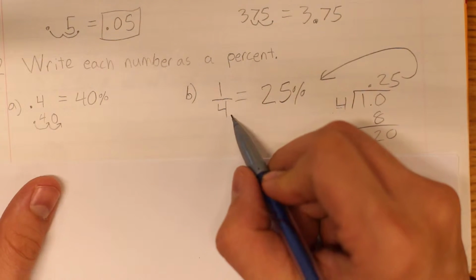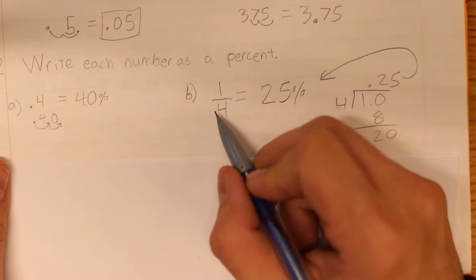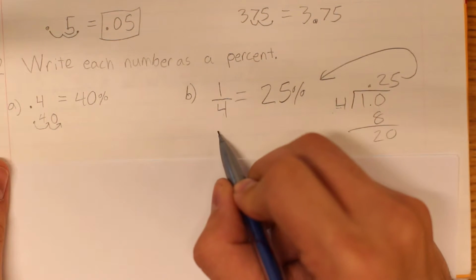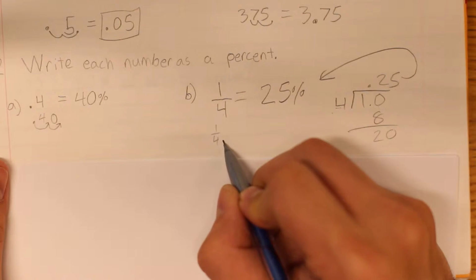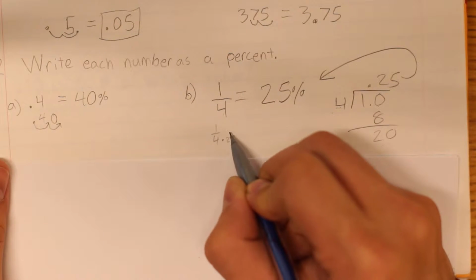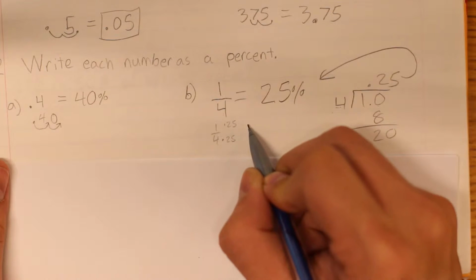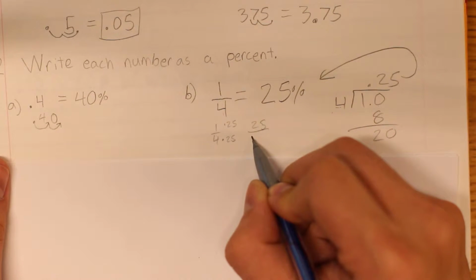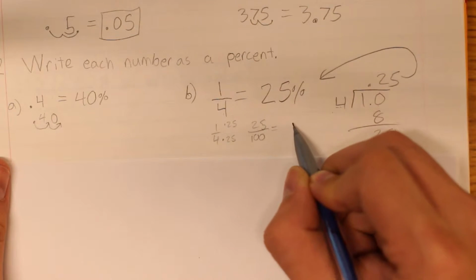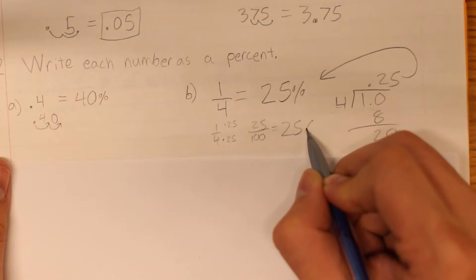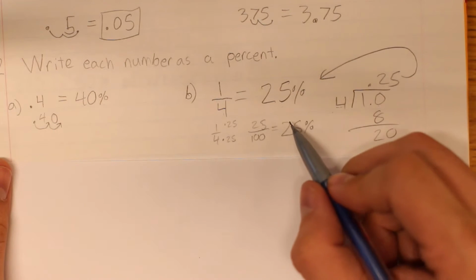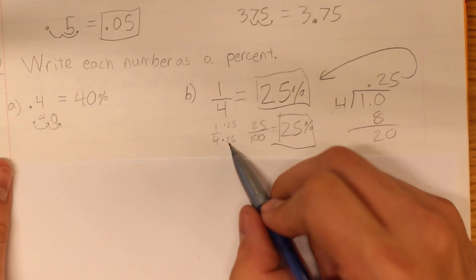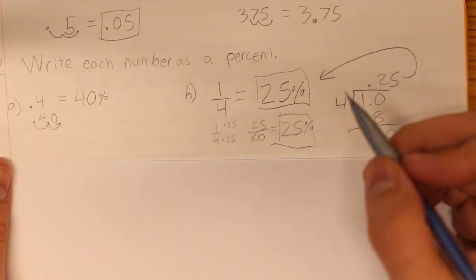So is there some way I could change this fraction to get 100 in the denominator? Why, yes. If I had 1/4, and I multiply the top by 25 and the bottom by 25, I would get 25 over 100, which is equal to 25%. You see, you can get it two different ways.